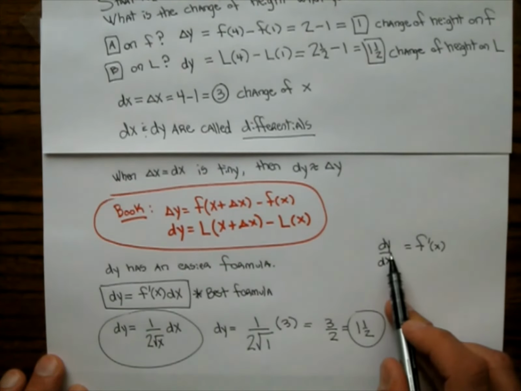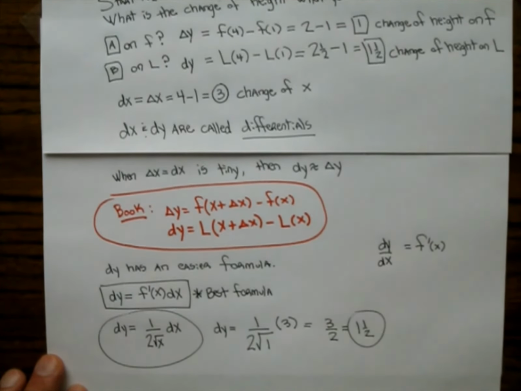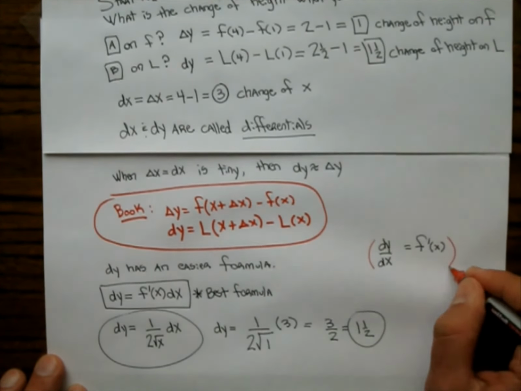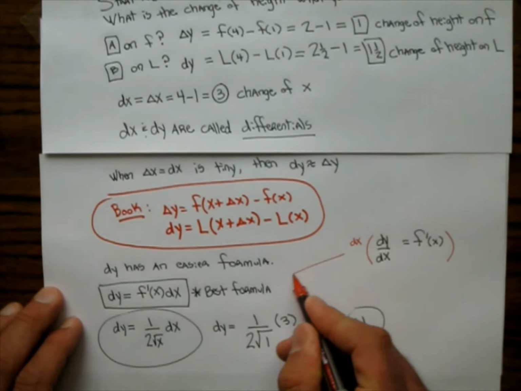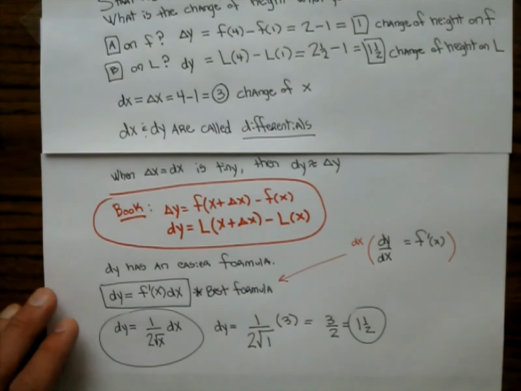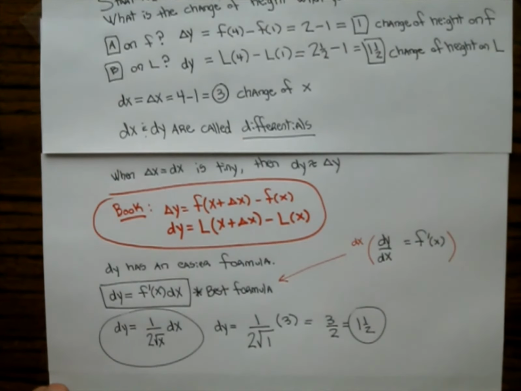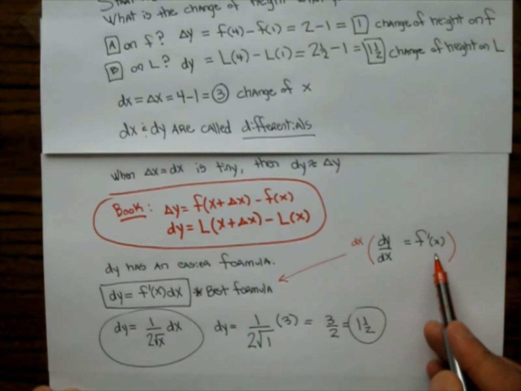But when you're talking about differentials, it's all right to treat that as a fraction. And when I multiply both sides of this, we'll call it an equation because that's what it is, by dx, look what I end up getting. I end up getting our best formula for differentials. Because the dx is canceled, you get dy equals f prime x times dx.